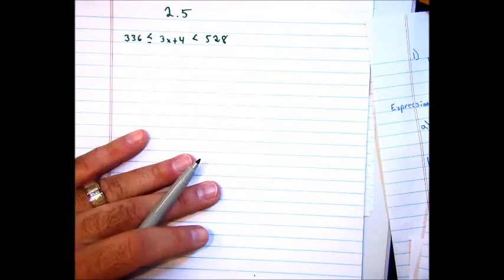Okay, so as a quick review from 2.4, 2.4 involved you being able to do a compound inequality, and you would split it into two different math problems. You covered up the front part of it, then you covered up the back part of it, you wrote the problem twice, and you solved both problems. So you had something like this: 336 is less than or equal to 3x plus 4, which is less than 528. Okay, so that would be a compound inequality.